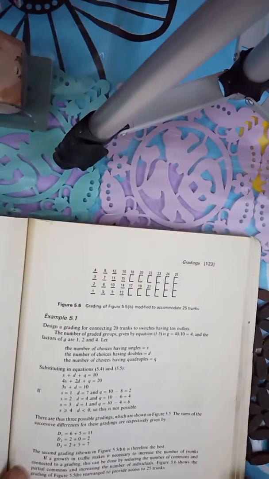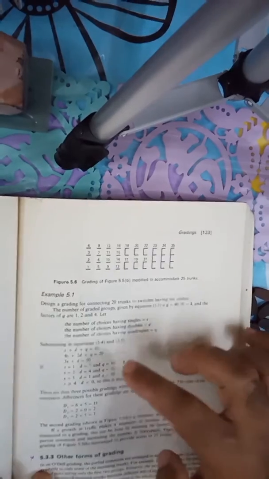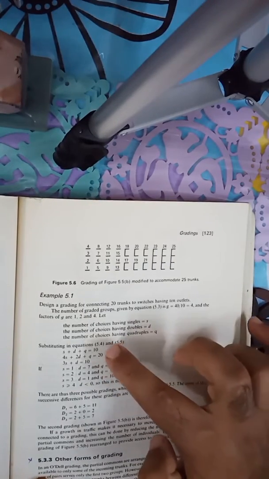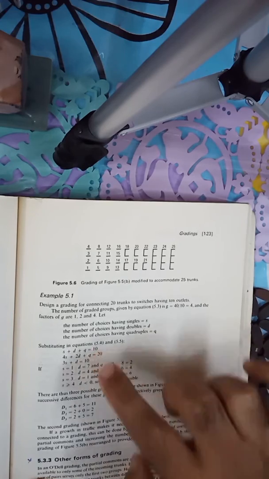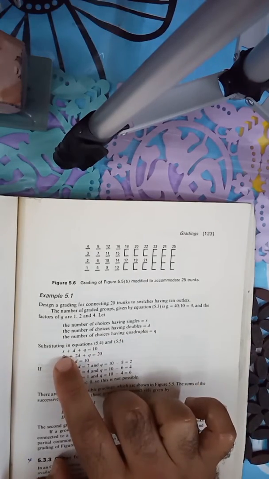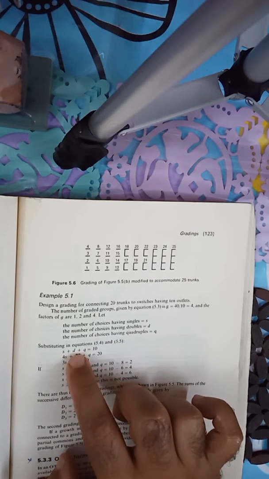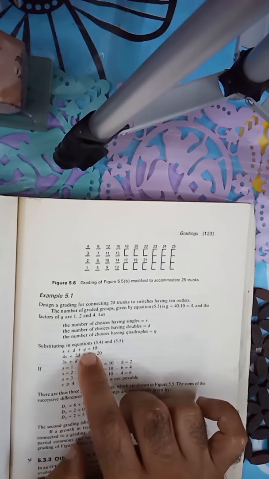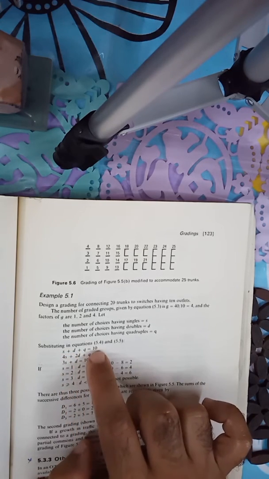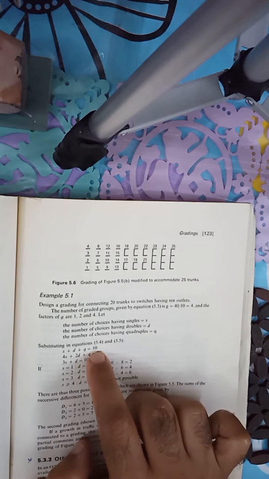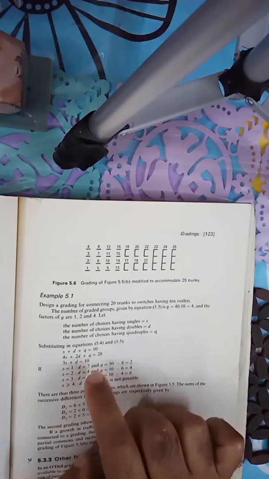From these two equations, we get S plus D plus Q is equal to K. K here is 10. S is the number of columns with singles. D is the number of columns with doubles. And Q is the number of columns with quadruples. If we add all these columns, we get 10, which is K. K is the availability of this system.